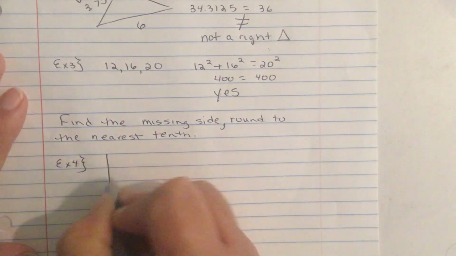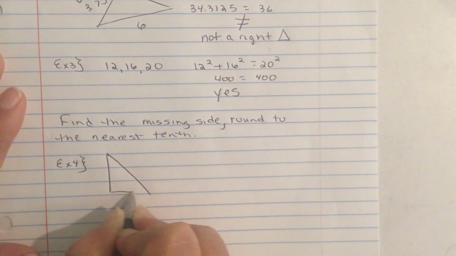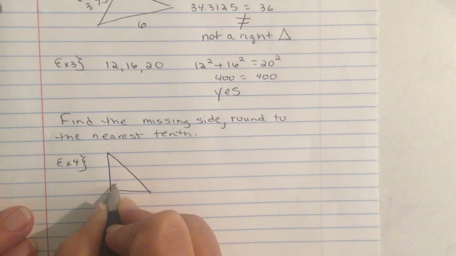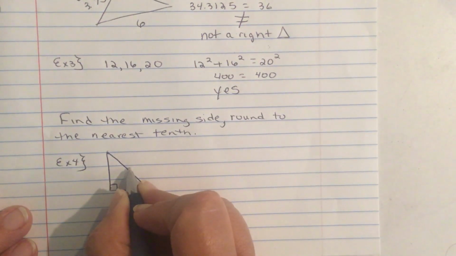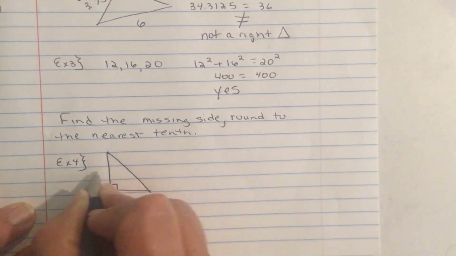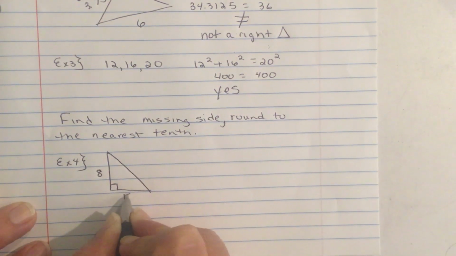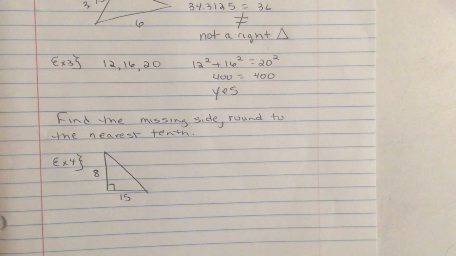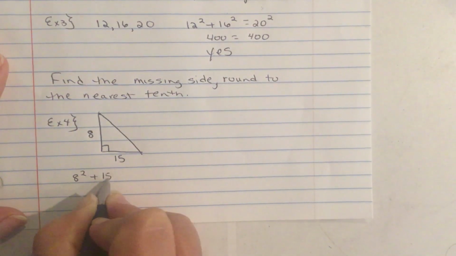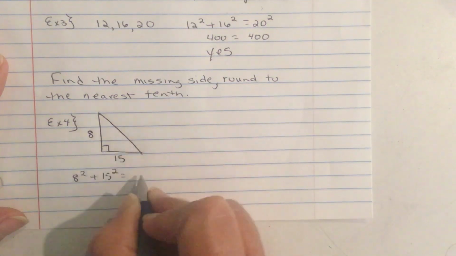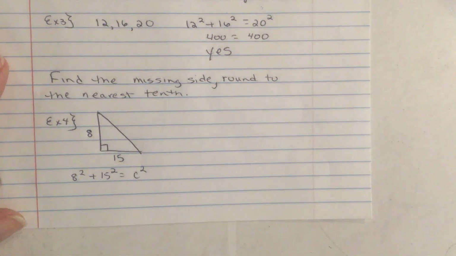For example 4, you have a right triangle. I already know it's a right triangle. Remember, the little box shape here indicates that that's the 90-degree angle. I'm not giving you the hypotenuse. That's what you're going to be looking for. The other sides are 8 and 15. So you're going to say that 8 squared plus 15 squared equals the hypotenuse squared, which is what's missing.